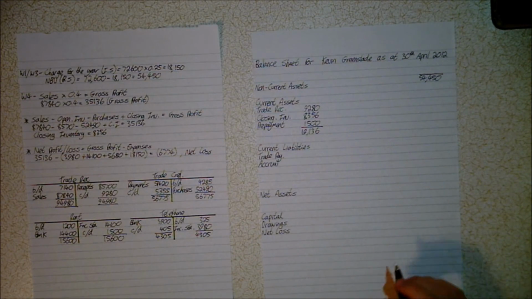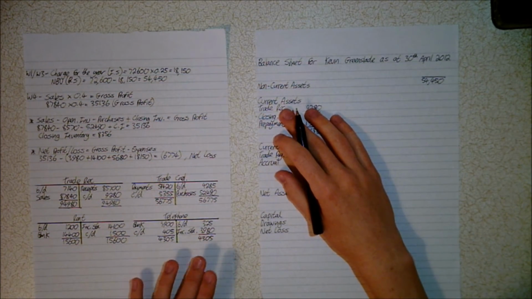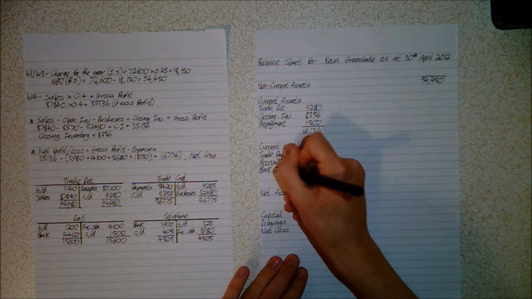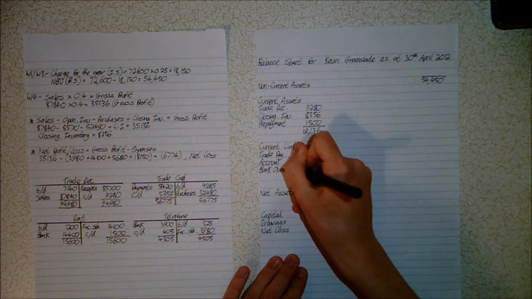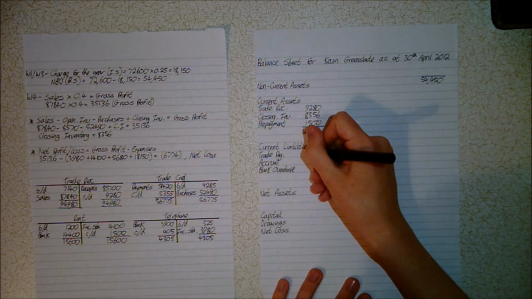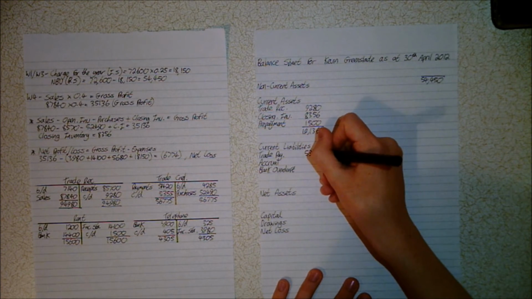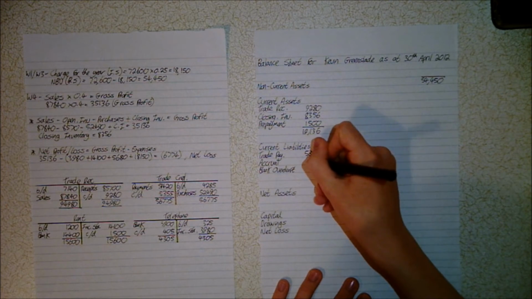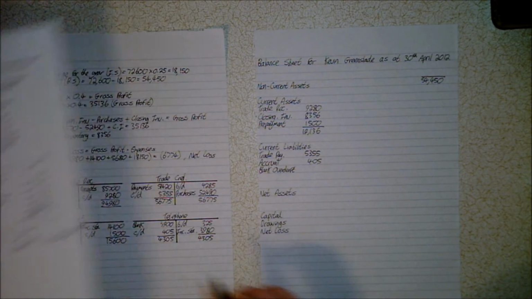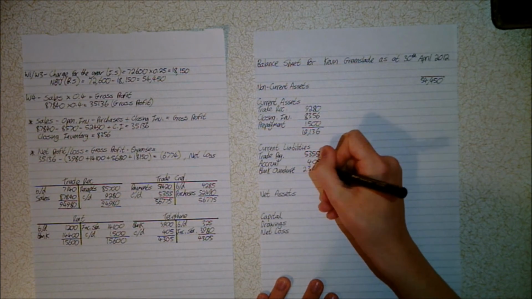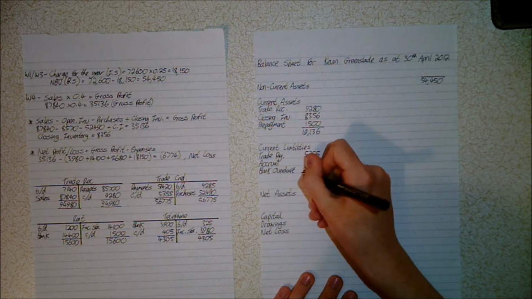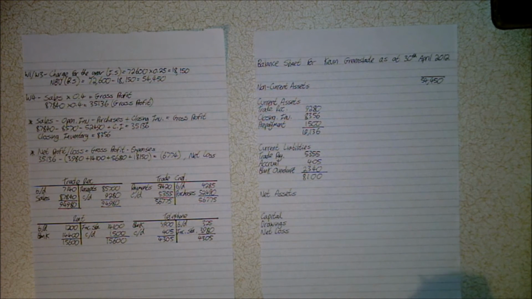So now our bank's gone from being a current asset at the start of the year to becoming a current liability at the end of the year. So bank overdraft. Trade payables, creditors, 5,355. The accrual is 405, and the bank overdraft I just highlighted became 2,340. So that brings all my liabilities to 8,100.